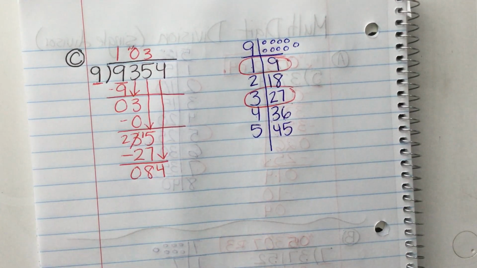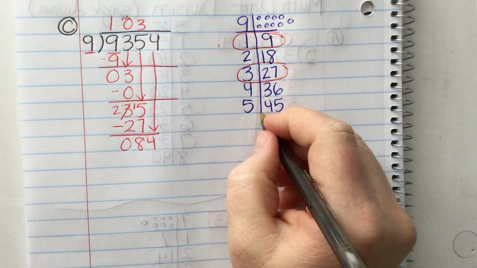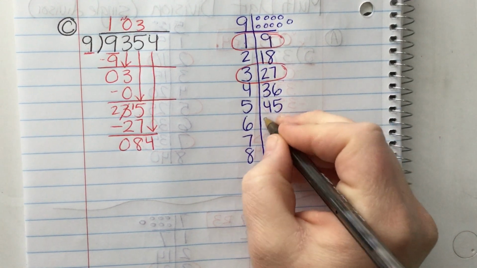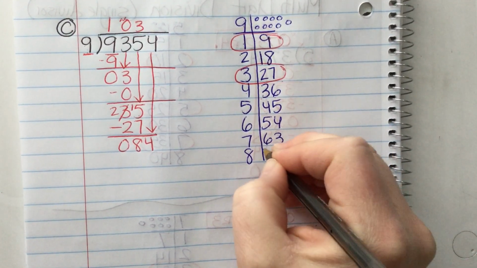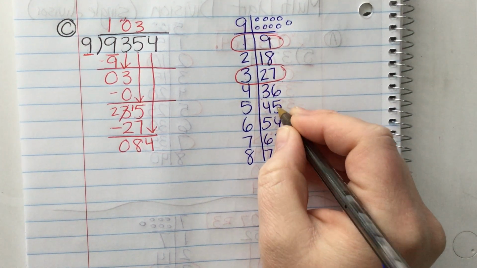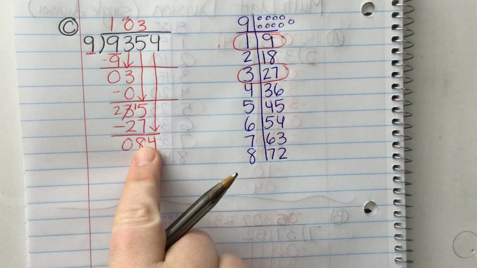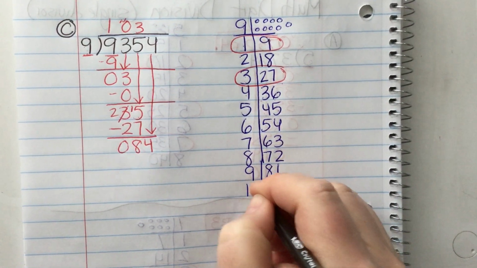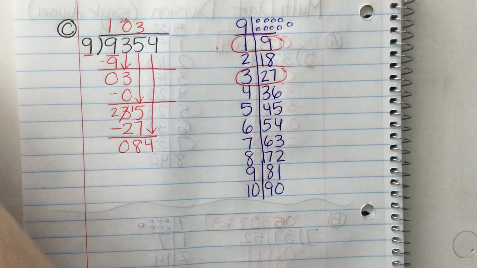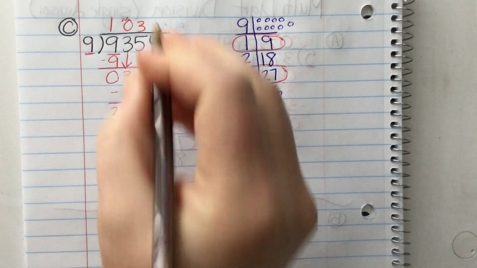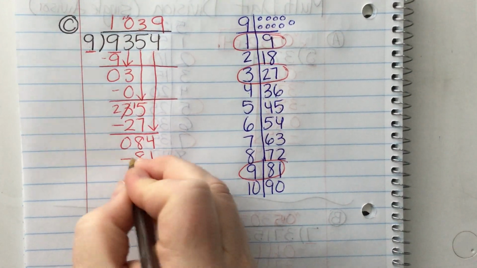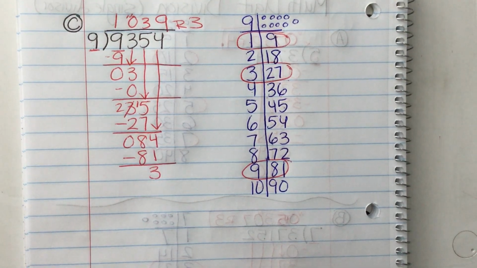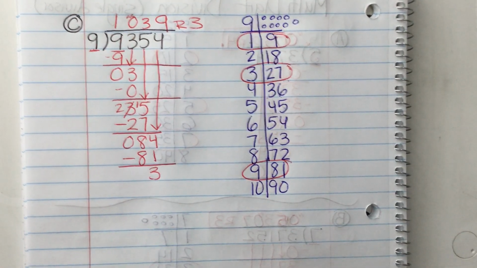But we can use that cool new trick. Or we can count dots, or we can do whatever you feel comfortable with. So 45, 54, 63, 72. We're trying to get to 84 though, so let's go 9, 81, 10, 90. Oh, that's too far. So we'll stick with 81, which is 9 times. And we subtract and we get a remainder of 3. So 1,039, remainder 3.